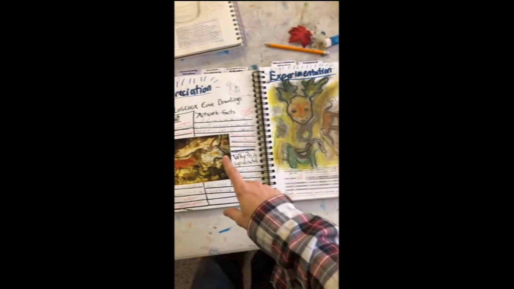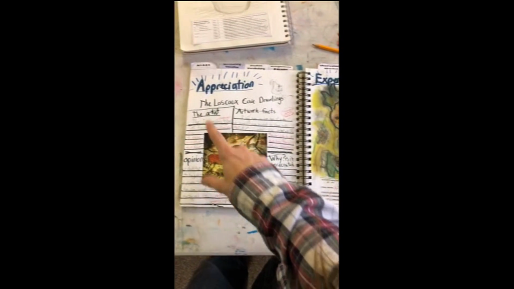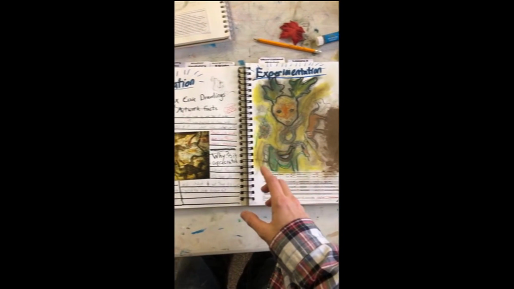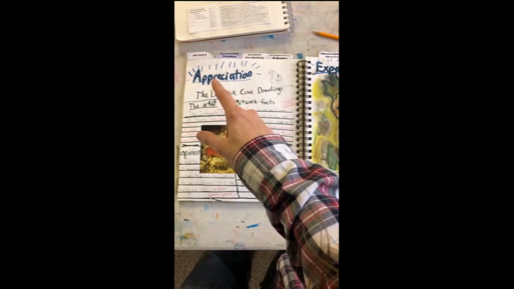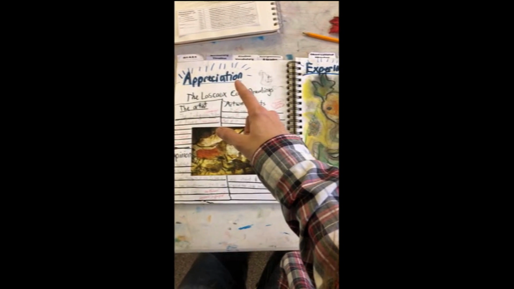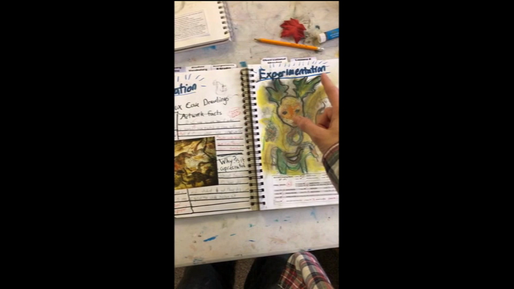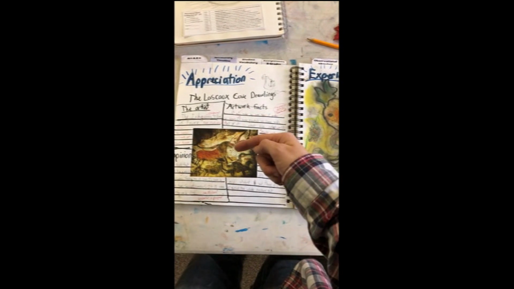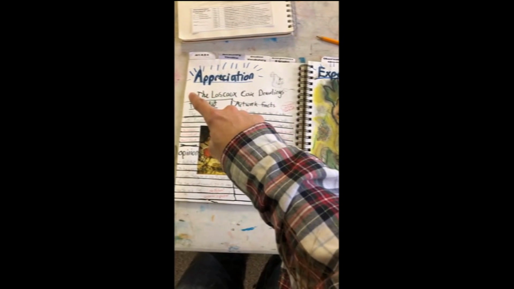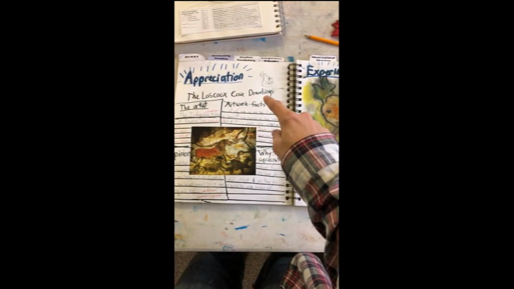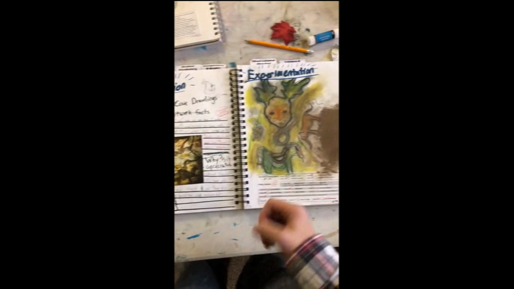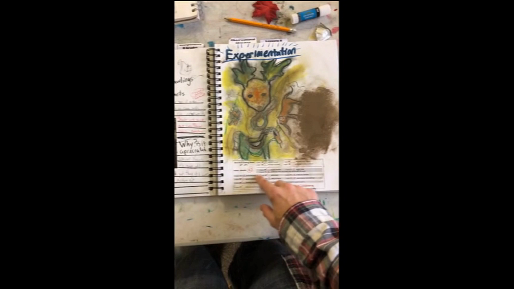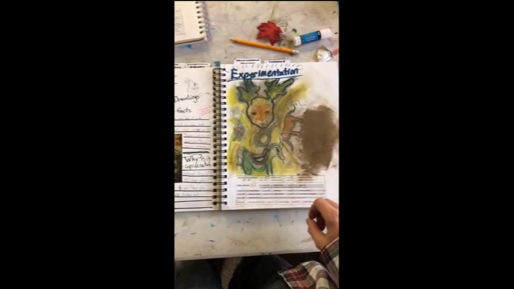Okay, here is one example of some artwork. Here's the appreciation side and experimentation side. This is from a 5th grader, and as you can see, they wrote appreciation up here and experimentation up here. They have their 4 sections with their artwork in the middle, and they also have the name of the artwork written up here. On this side, they have their experimenting process, and they have their grade sheet at the bottom.